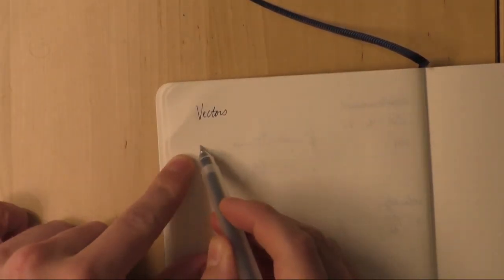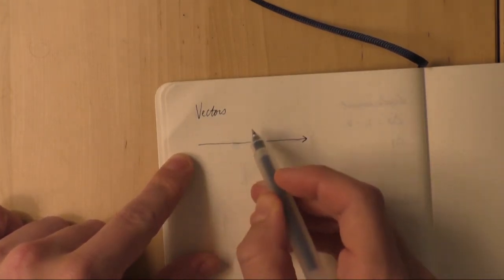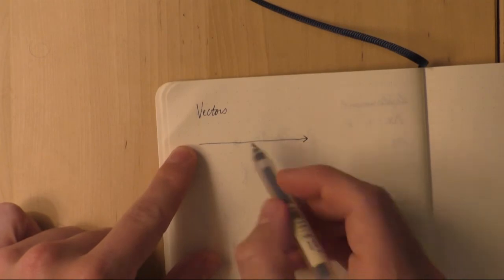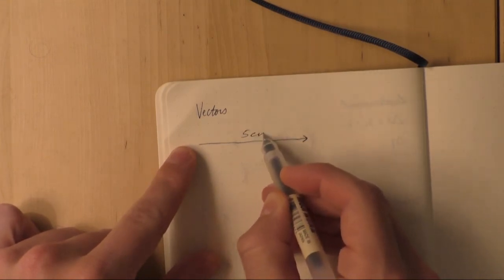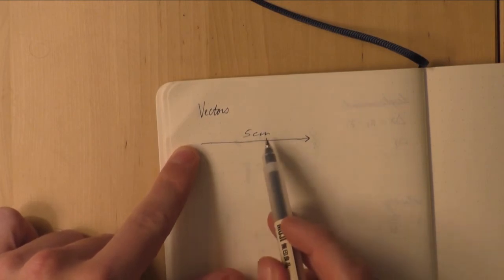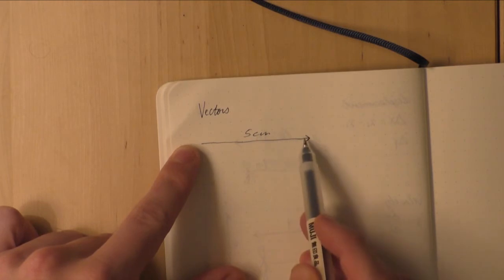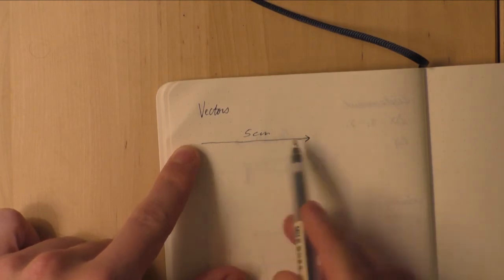So, for example, this is a vector, and maybe let's say it's, I don't know, 5 centimeters. If it's 5 centimeters long, this isn't just telling me the length, it's also telling me it's 5 centimeters to the right. It's very important that each vector has a direction.